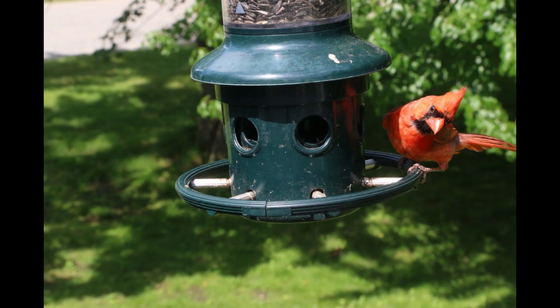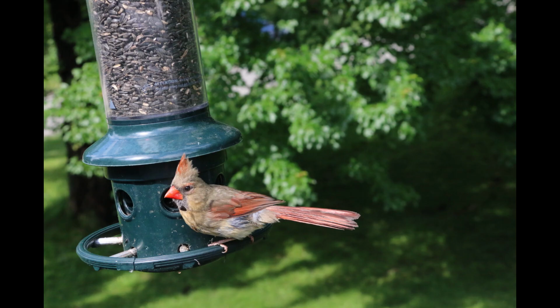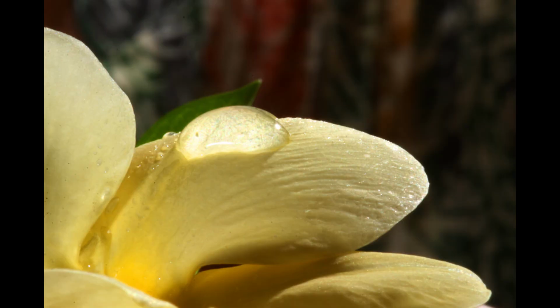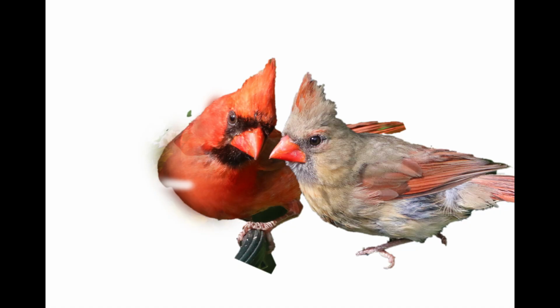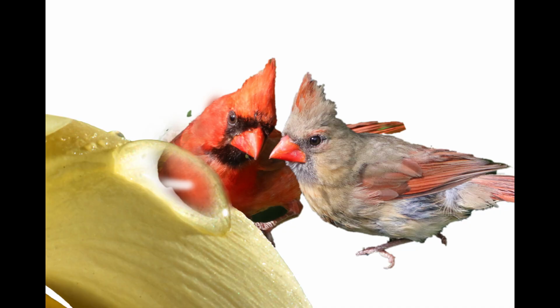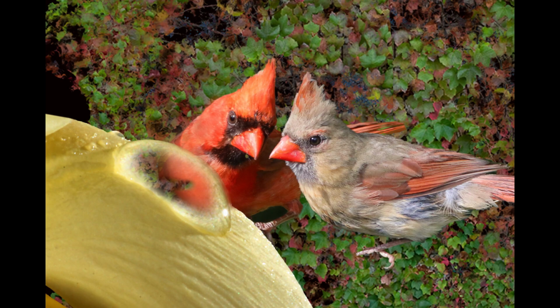I photographed some cardinals using the Canon remote app on my phone. I also photographed flowers with glycerine drops to emulate raindrops using a macro lens. I cut out the cardinals and the flower petal with the shimmering glycerin drop and pasted them into a TIFF file. I added a background and some flowers. I copied and pasted a picture of the cardinal heads into the glycerin drop.